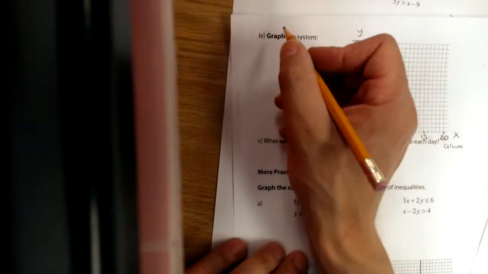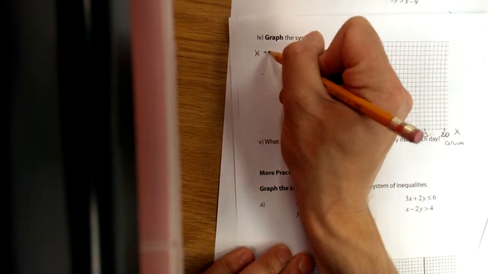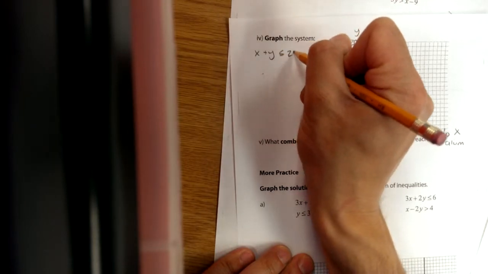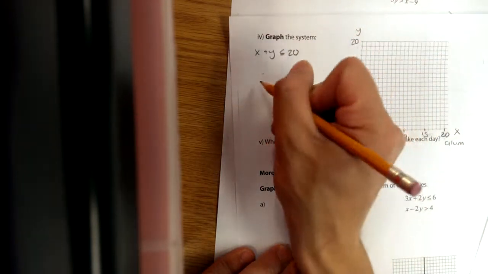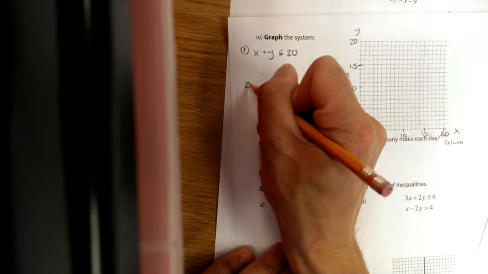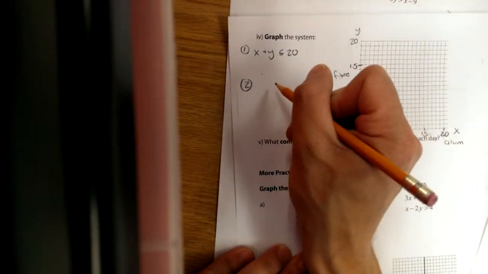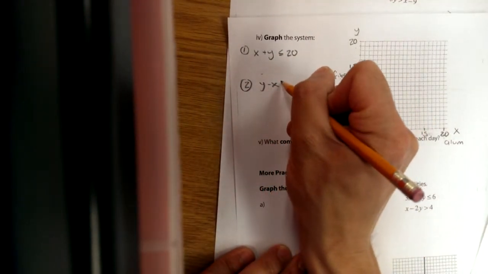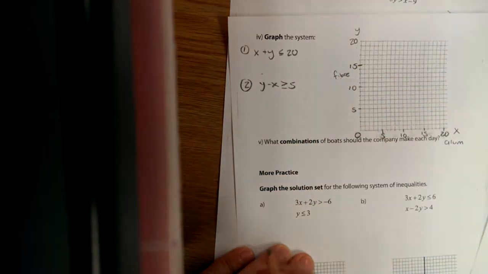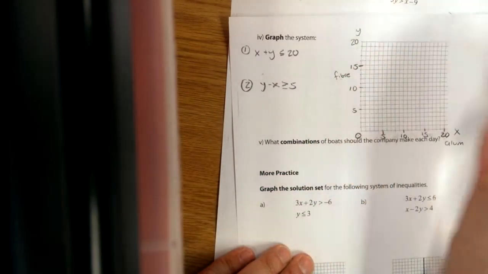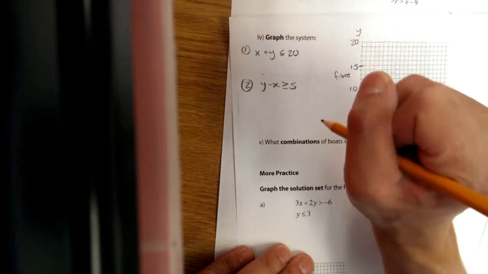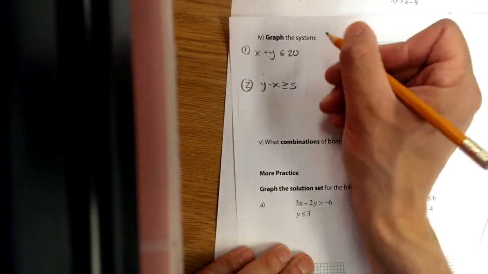So I list my 2 inequalities. So that's the first one. The second one I got as y minus x. Okay, and then to use the x and y intercept thing again. This time it actually works, I believe.